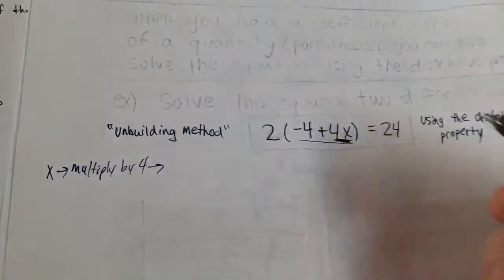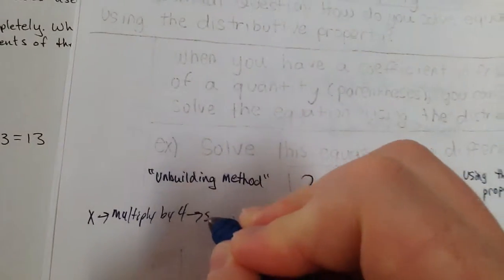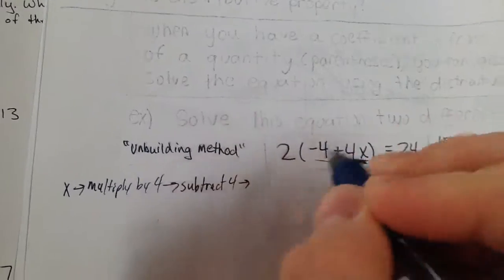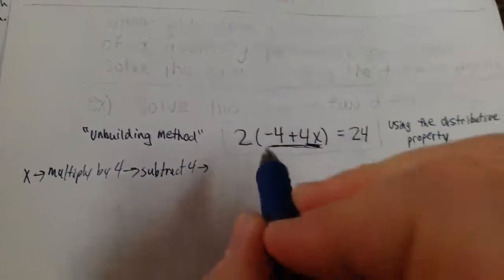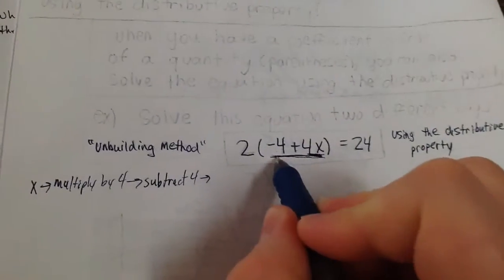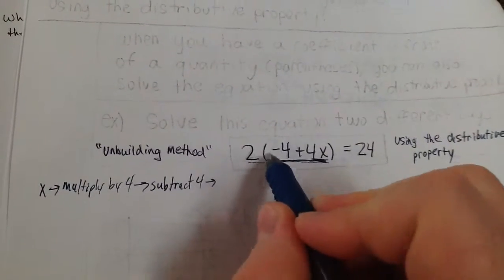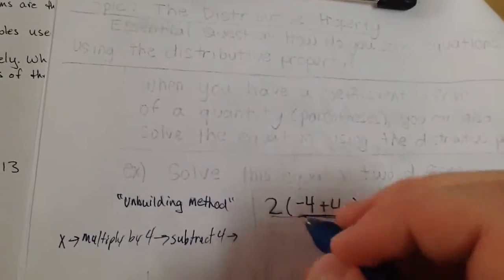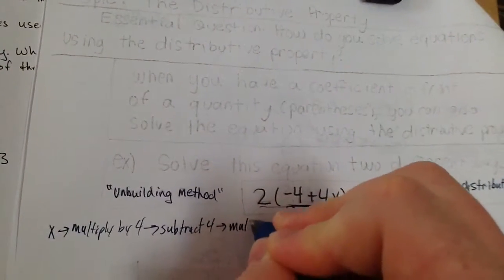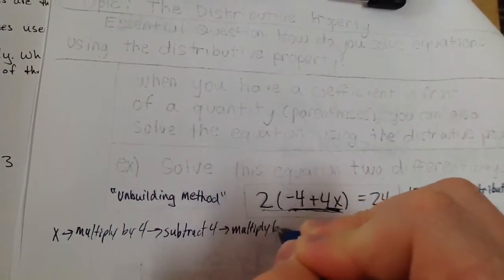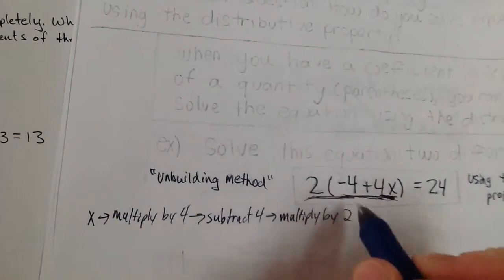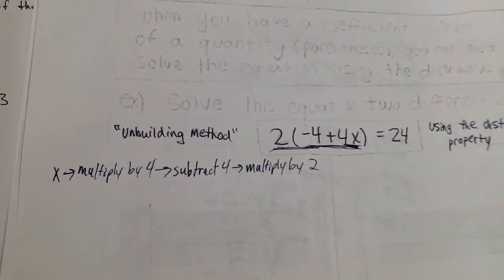If you add a negative or subtract, it's the same. So I could write subtract 4. Okay, so we got all that. And once that's done, the next thing out here, outside the parentheses, I'm multiplying by 2, right? When it's right next to each other like that, that means multiply by 2. Once I've done that, it'll equal 24.